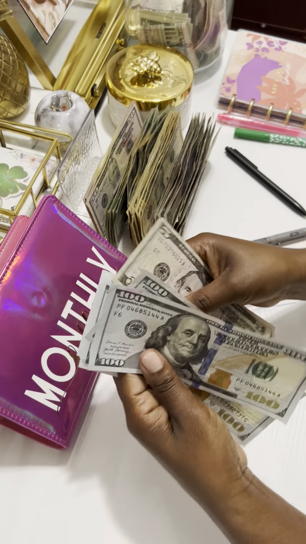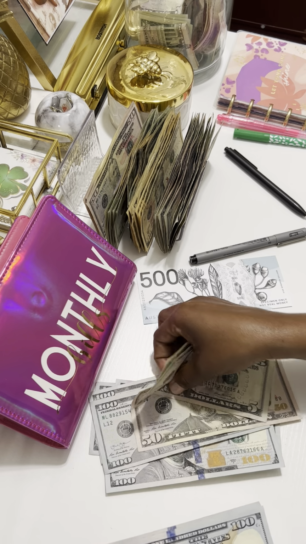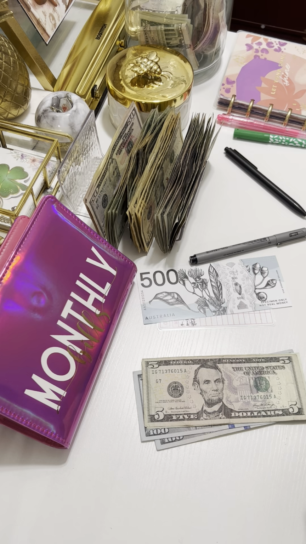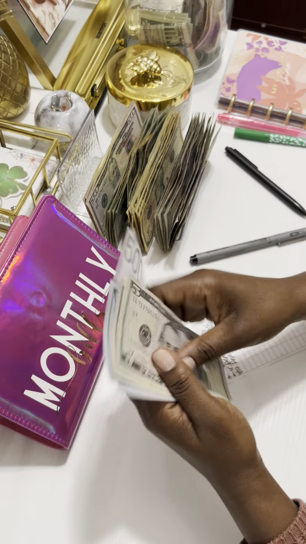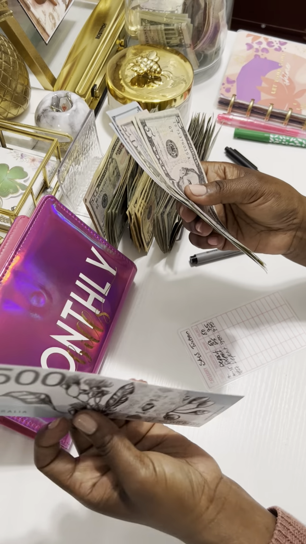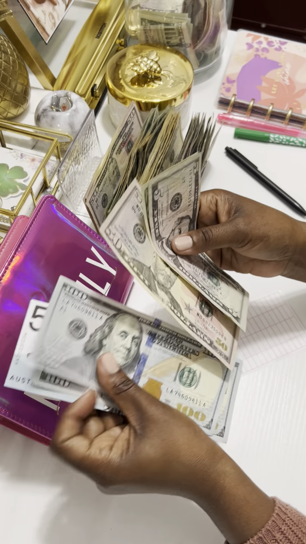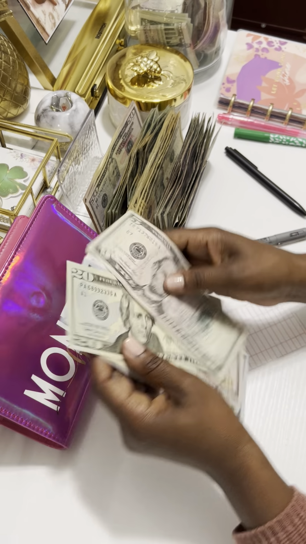Take the dirty ones. Every time we hit a 500, we put that in the bank. So now we have a $500 placeholder to represent money that will be in the bank, because I'm about to bring that back to the bank. We have 750, 770, 775.